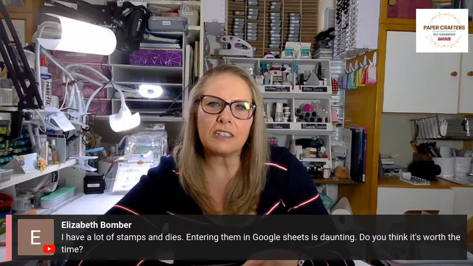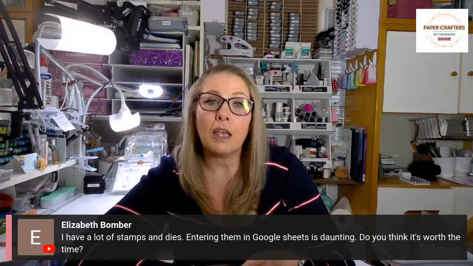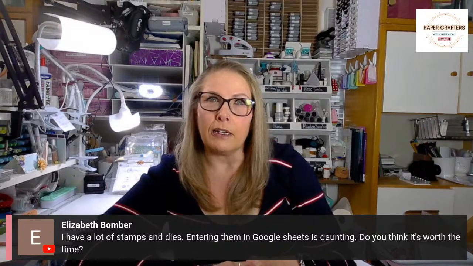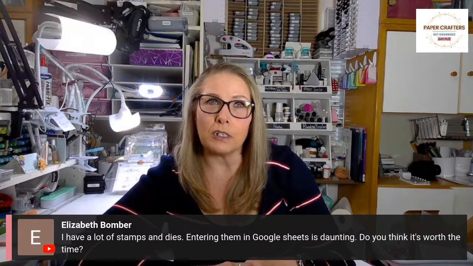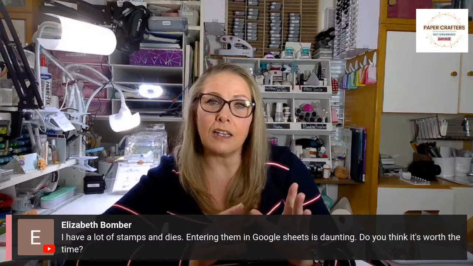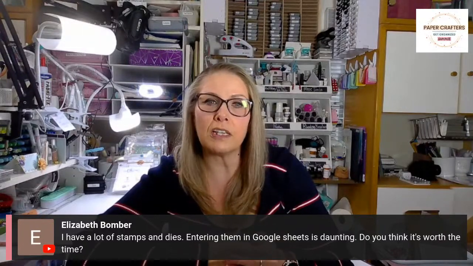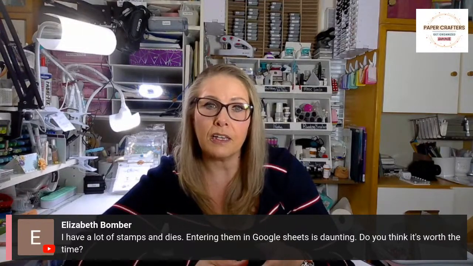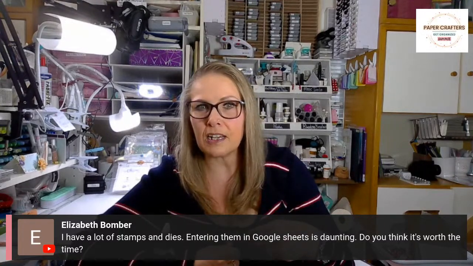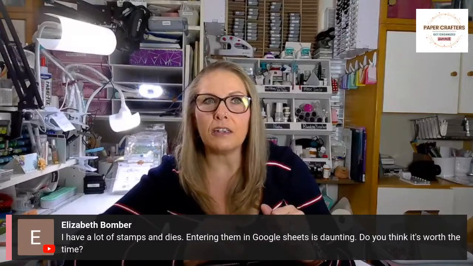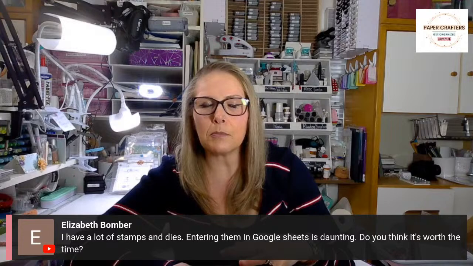A lot of stamps and dies. Entering them into Google Sheets is daunting. Do you think it's worth the time? Okay, if you have a lot, it's going to be a process. Is it worth it? Yes, I think it's worth it if you're someone that searches for something specific. If you're someone that just gets something new and then decides, oh, I want to use that, then I would say it's probably not the best idea.